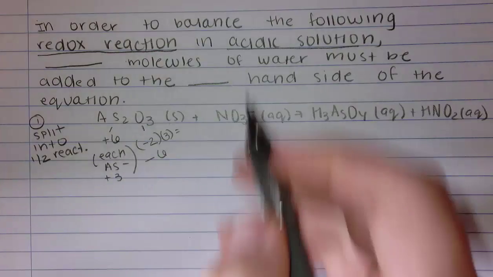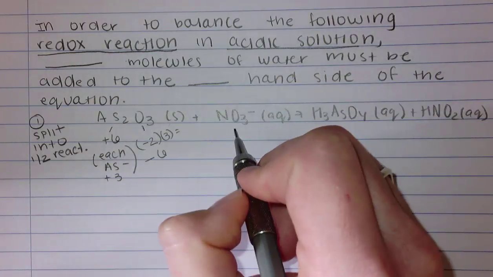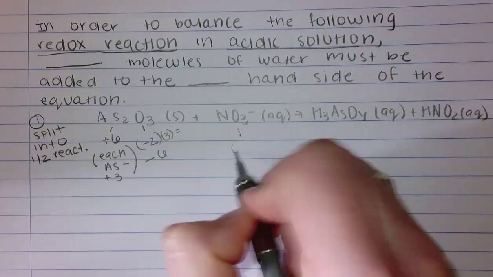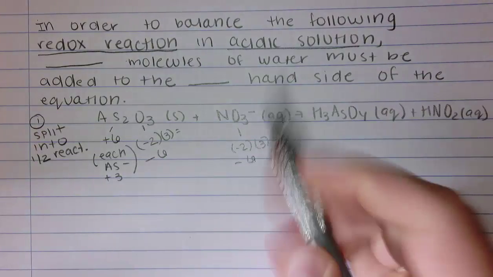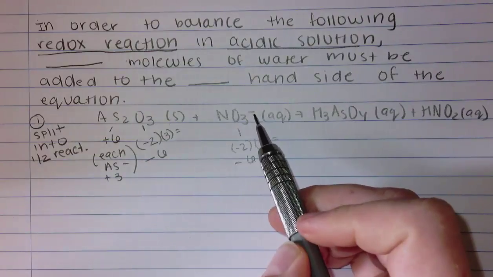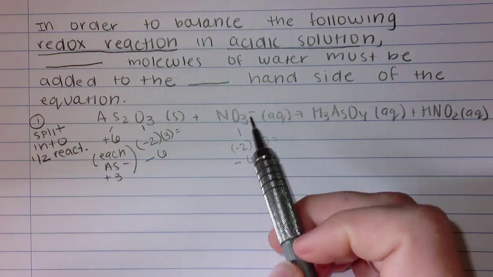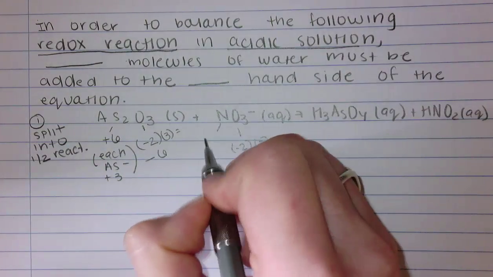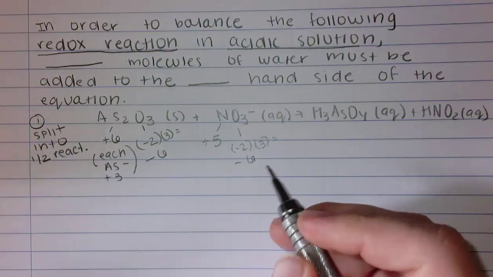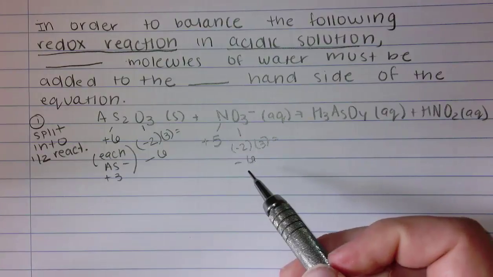And then moving on to nitrate, in a similar way, oxygen has a -2 oxidation number. We have 3 of them. And you always have to look at the charge because this has an overall -1 charge. So therefore nitrogen should have a +5 oxidation number.